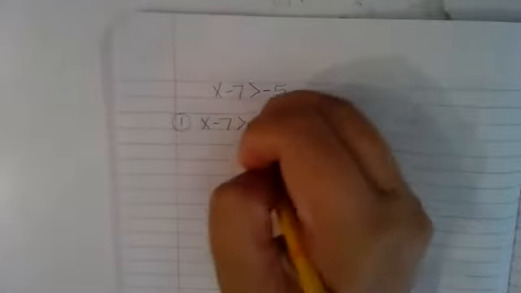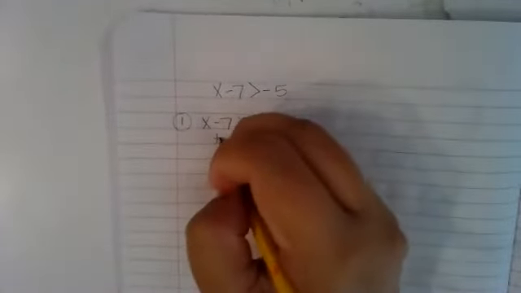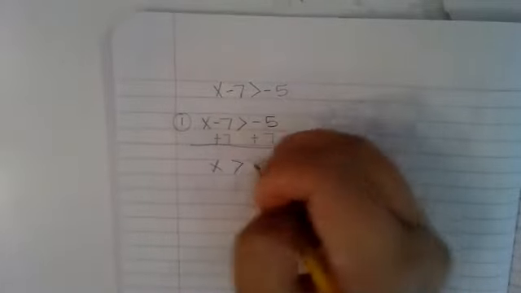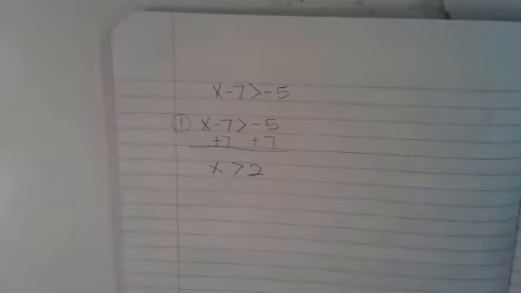So here's my inequality. X minus 7 is greater than -5. So step number 1, solve it. So I'm going to have x minus 7 is greater than -5. I'm going to add 7 to both sides. I end up with x is greater than 2. Okay, so I solved it.